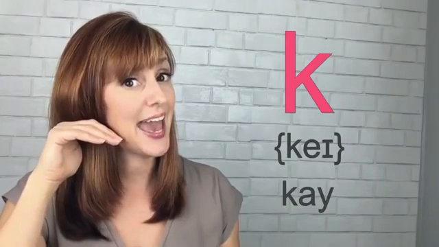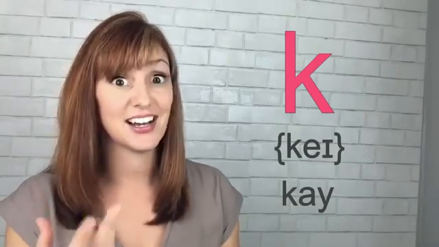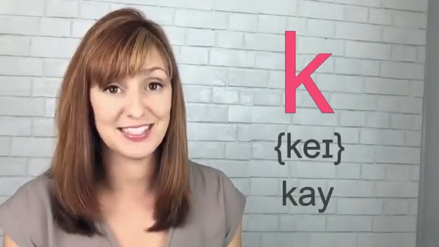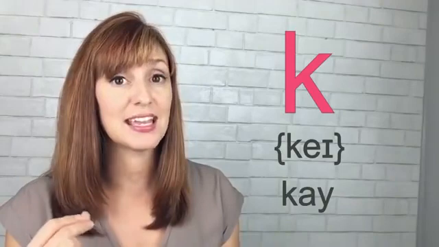K. Now the K consonant is an air puff sound, meaning it's made with a tiny puff of air, and you want to make sure that K gets the puff of air, or else it may sound more like gay. K. Now our next three letters all start with the vowel sound E, as in red.